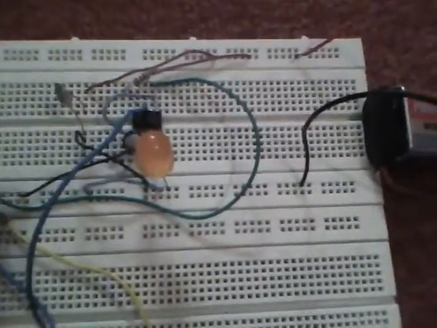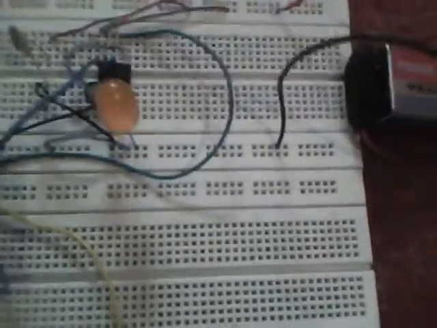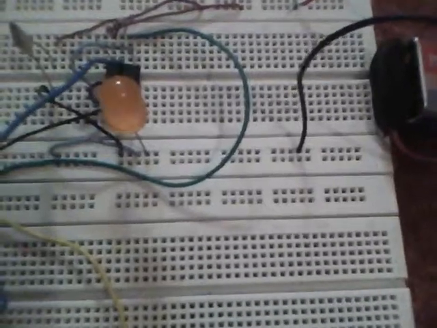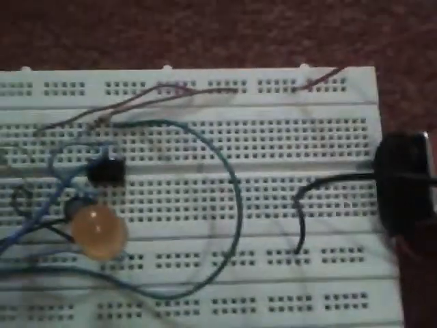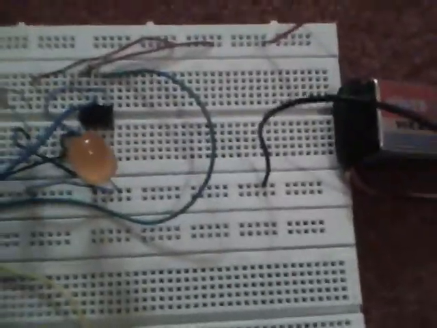You connect the output, that is our LED, to pin number 3 positive, and the negative leg is grounded, and you give positive 9 volts to the 8th pin of the IC, which is powering it.